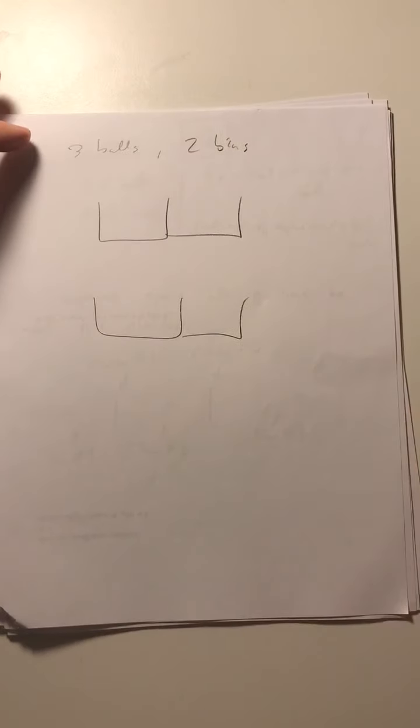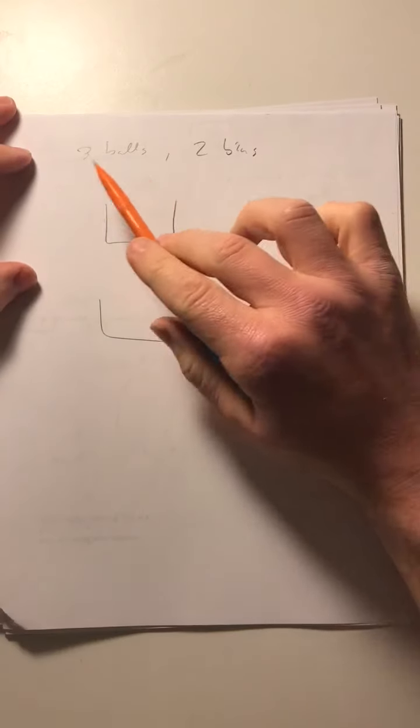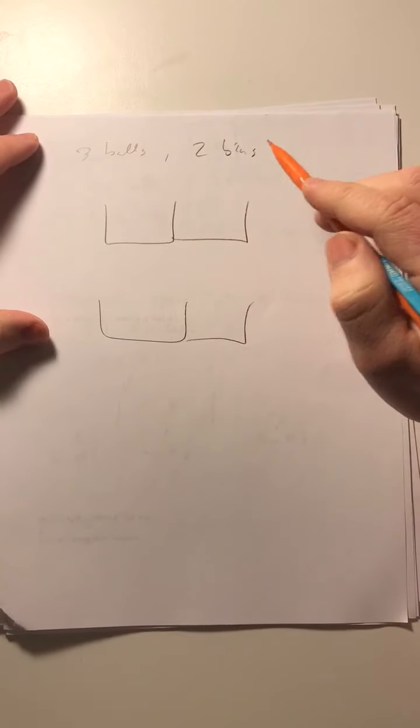So let's do a quick example. I'm going to have indistinguishable balls. So here in this example, I'm going to have three balls, and I can't tell which is which. So I don't have a first and a second and a third, or a red one and a green one and a blue one. It's three balls that I cannot tell apart. And in this example, I'm going to put them in two bins.